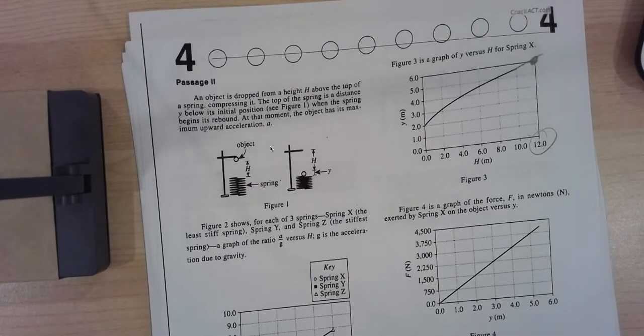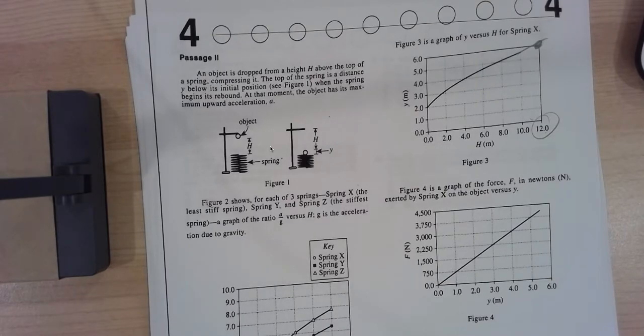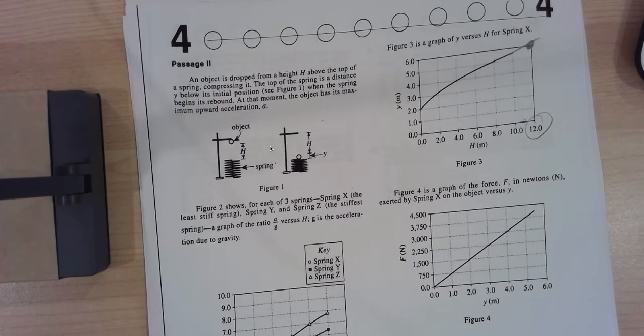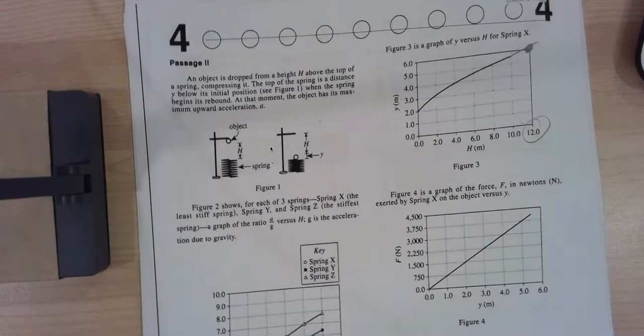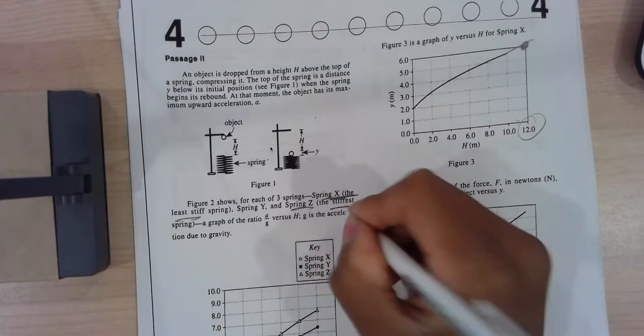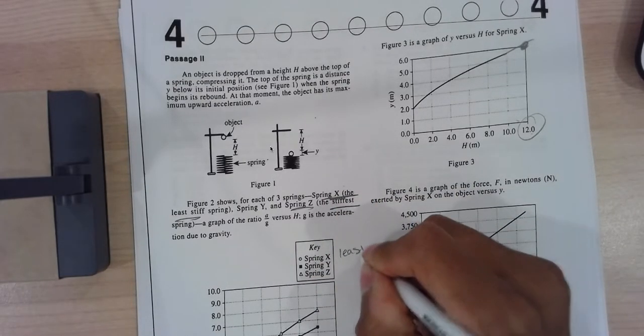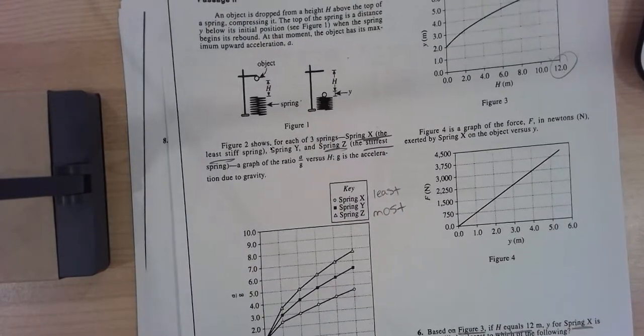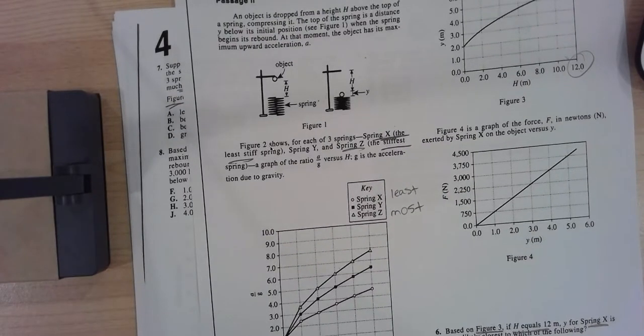I looked at the stiffest spring, which was spring Z, and that's the one with the triangles. How do you know it's the stiffest? Because I looked at the passage. Okay, where does it say that? Look in the second paragraph. Good, right here. Spring X is the least, spring Z is the stiffest. So least is X, most is Z. All right, and then this new one is more stiff, so it should be higher than 5.